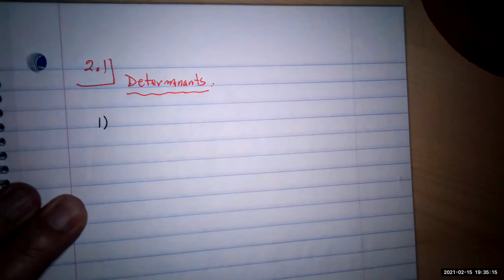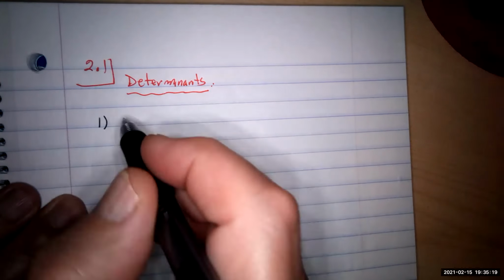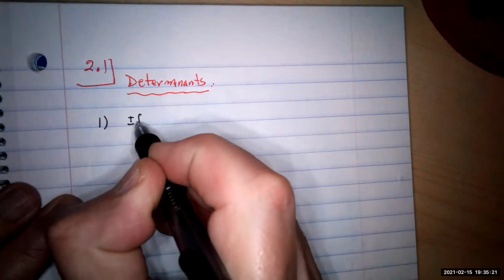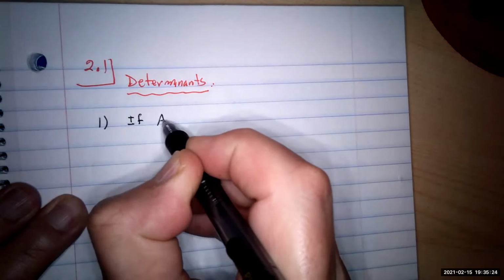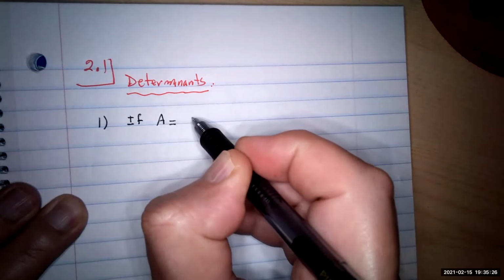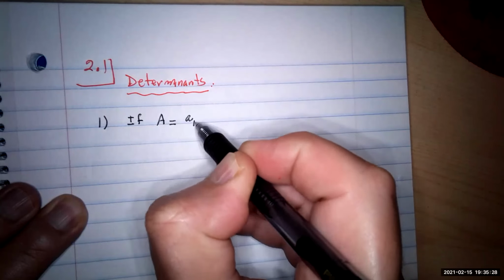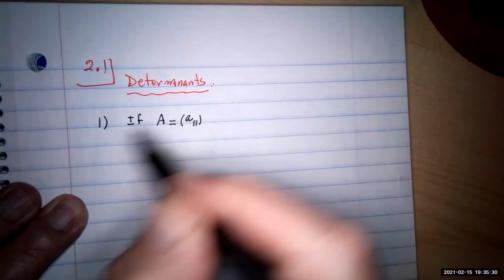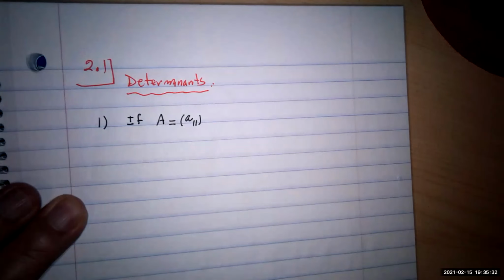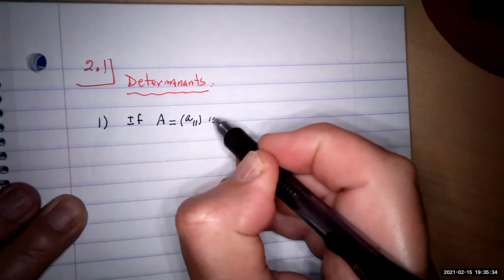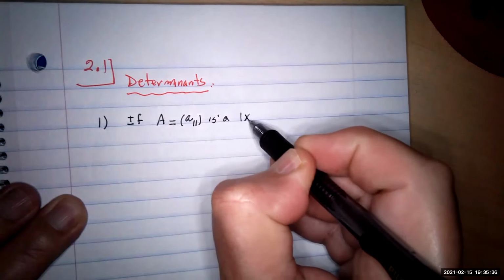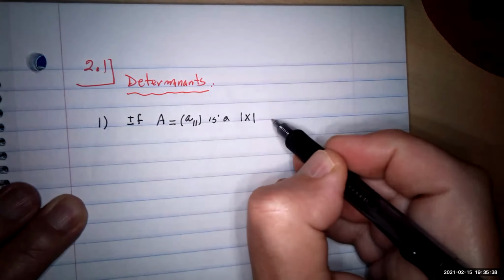If we are just given, okay, a one by one matrix, if you like, the matrix A would be just containing one entry. You have to define all of them inductively, if you like. Okay, so that's going to be just a matrix, a one by one matrix.